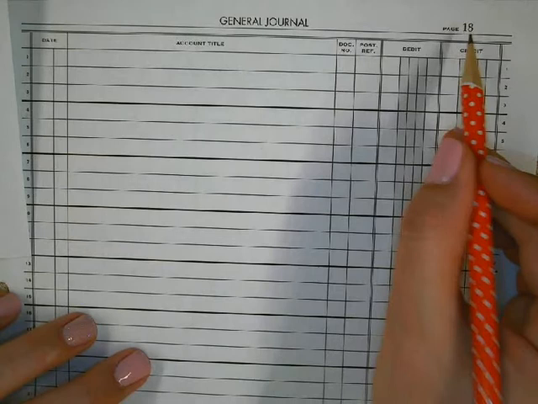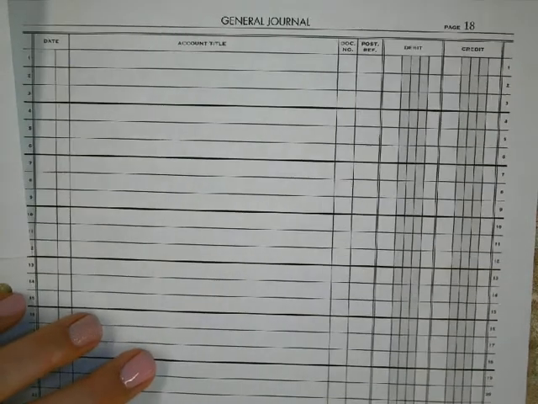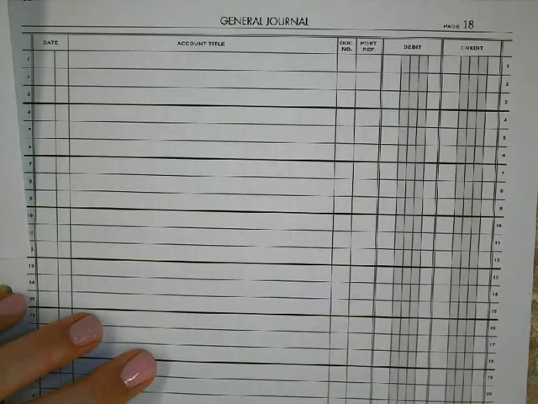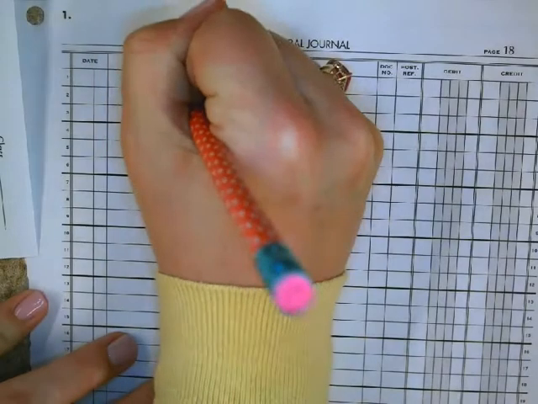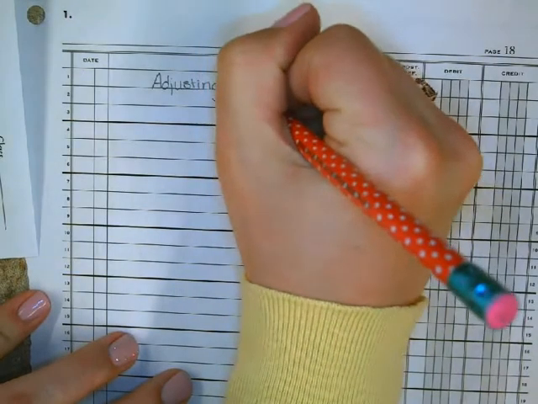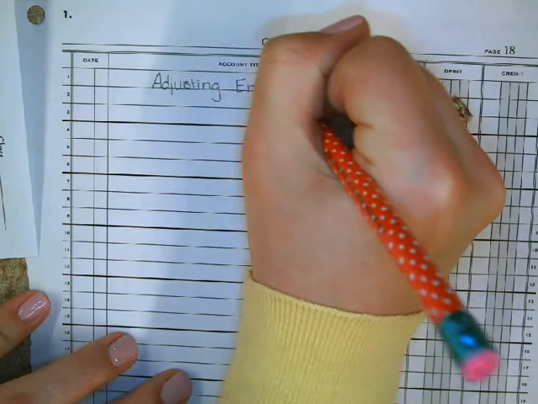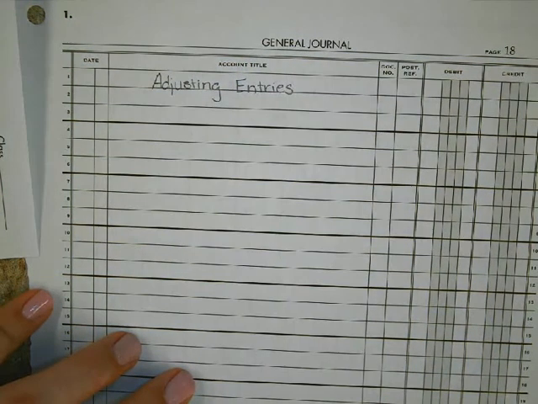What do we need to put first before we start journalizing? Good, we need to put that label in there. So we're going to put adjusting entries. What is my date?